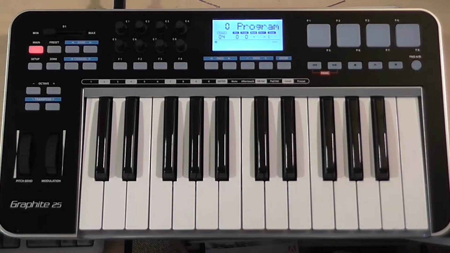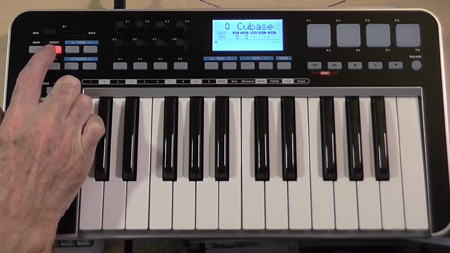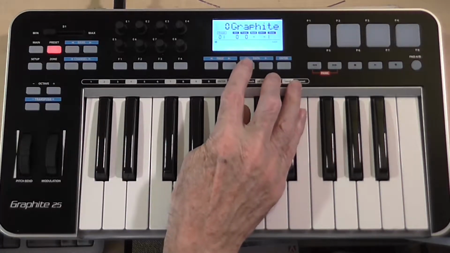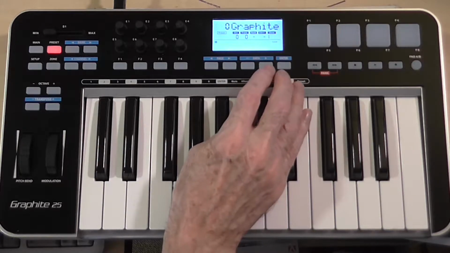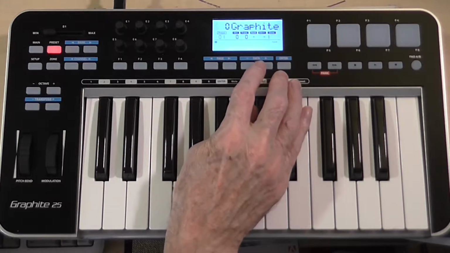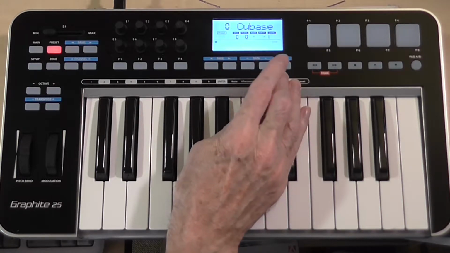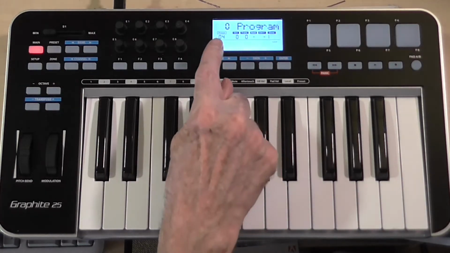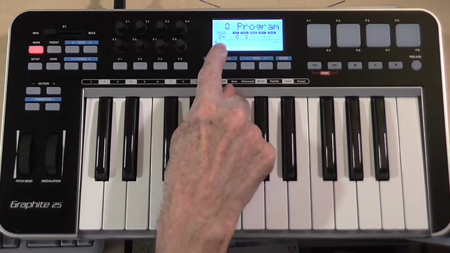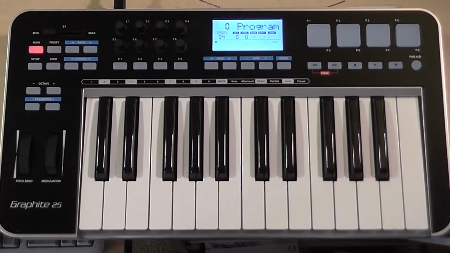Turn it on, obviously. Hit the preset button. Go to data and scroll through using the plus and minus buttons to find the one you want. In this case, I'm looking for Cubase, so I scroll through Logic, Pro Tools, Cubase. There it is. Press enter. Loading. Done. And it should then say preset 4 there. Job done.